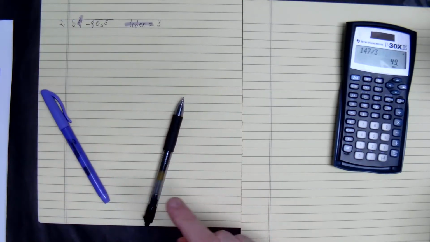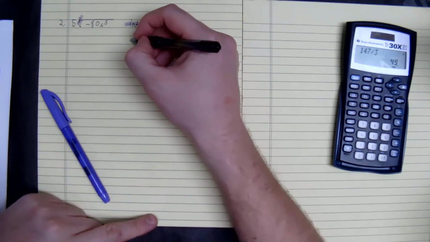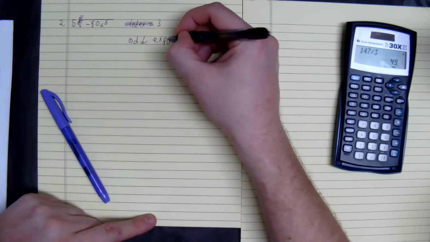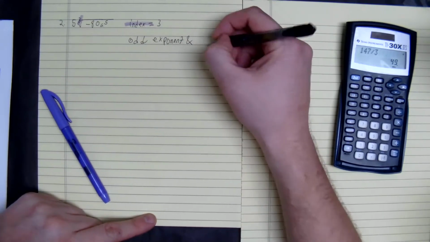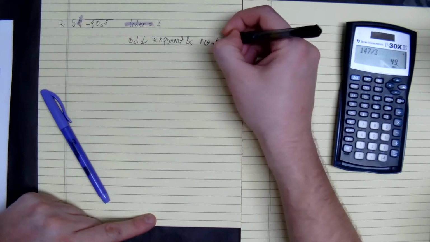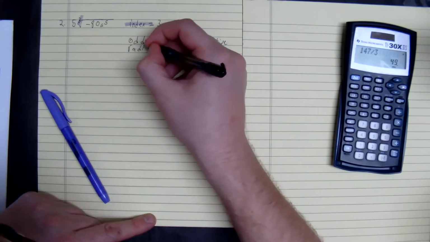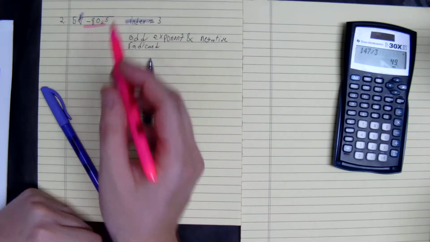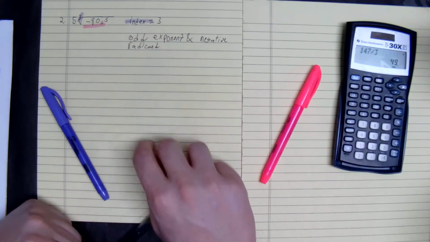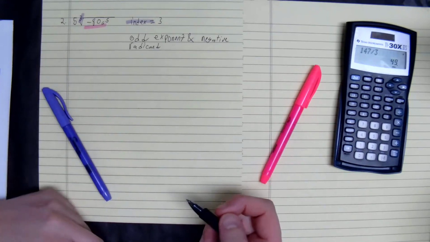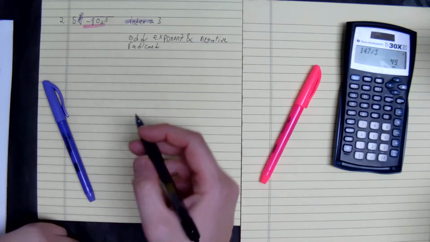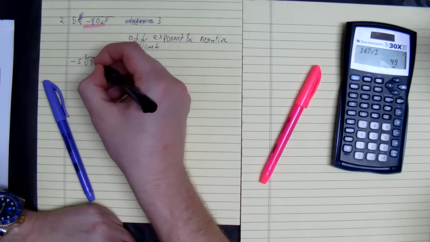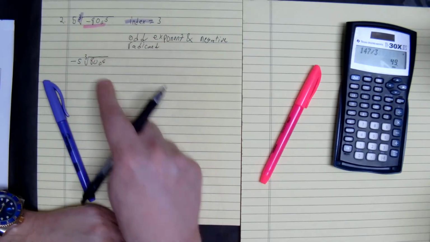And one of the first things I see is that we have an odd exponent and a negative. So right here, we have an odd exponent and a negative radicand. So we're going to take out the negative right away before I even look at it. That should be one of the first things you do. So we have negative 5, cube root 80, a to the 5th.